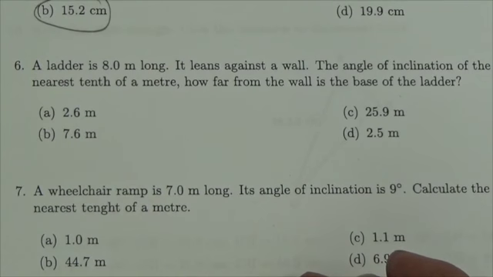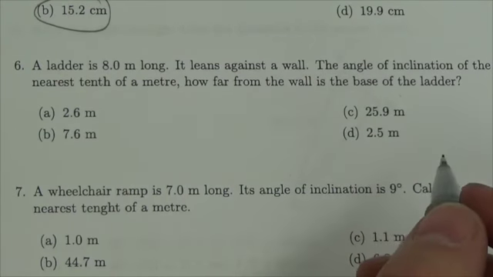Hi everyone, this is the Math 10C trigonometry review. This is multiple choice question 6.